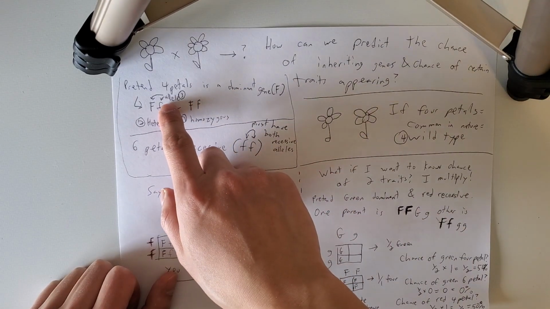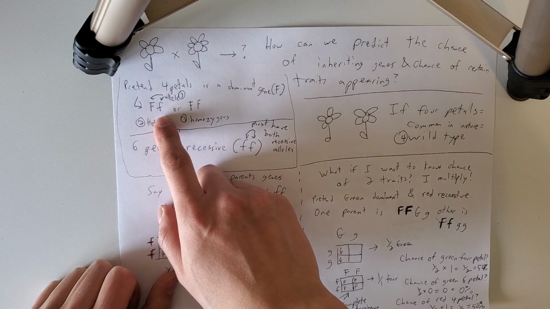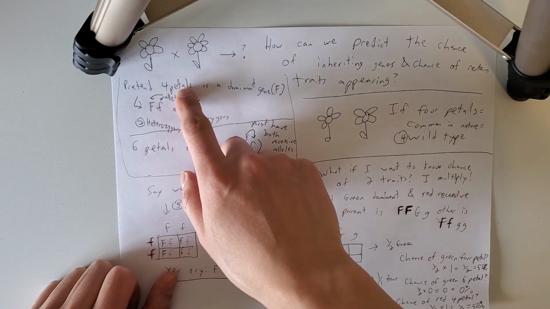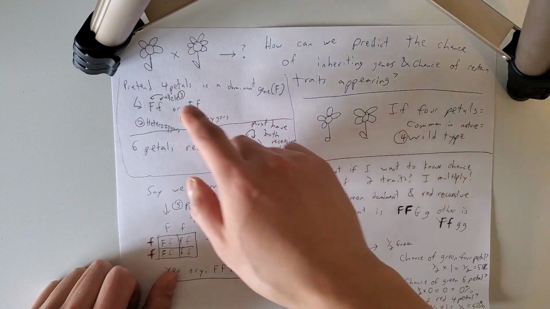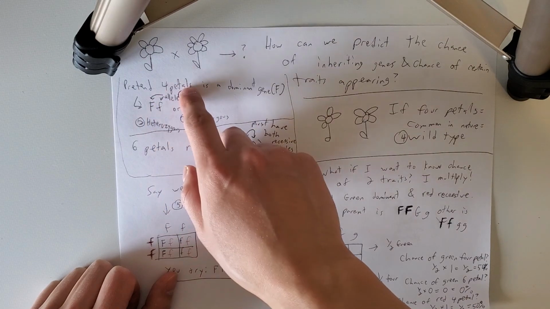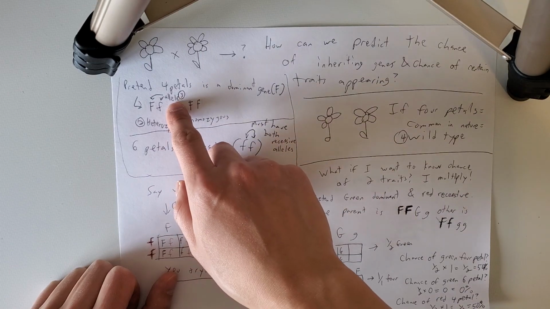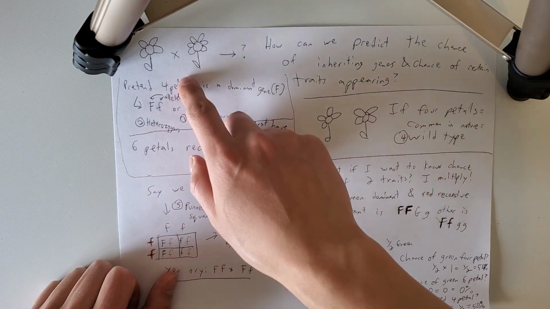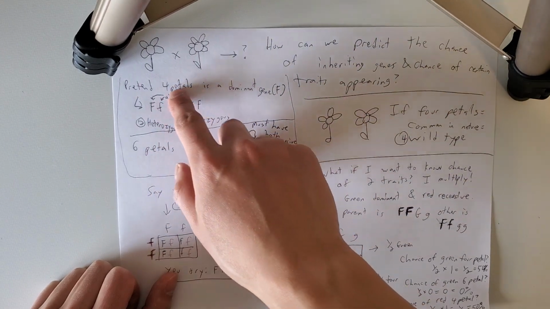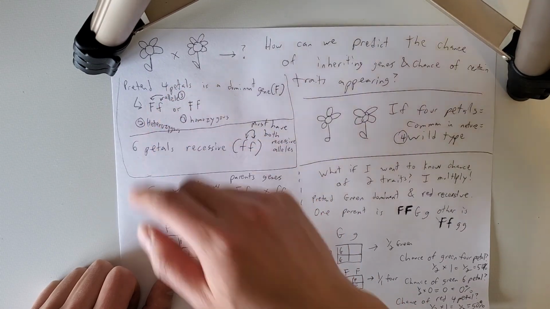So these things are called alleles. Alleles means the same gene, but a different variation. So for example, both 4 petals and 6 petals, it's a gene telling you the amount of petals, but they are different alleles. So the capital F represents 4 petals, while the lowercase f represents 6 petals. So they're the same part, but it's a variation of that part. The part is the petals, but the variety is how many petals. That's why they're considered alleles.